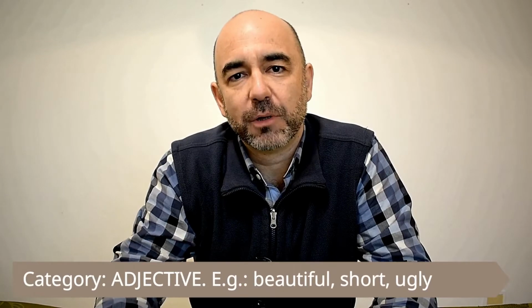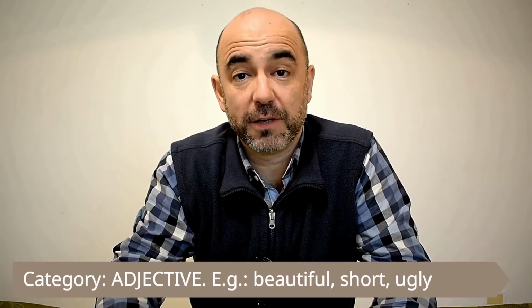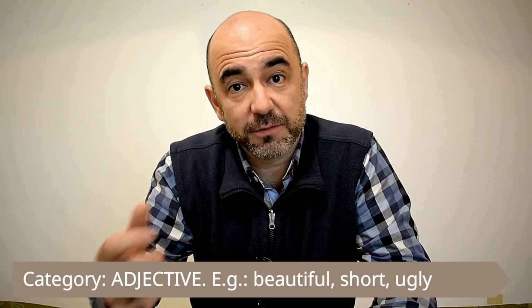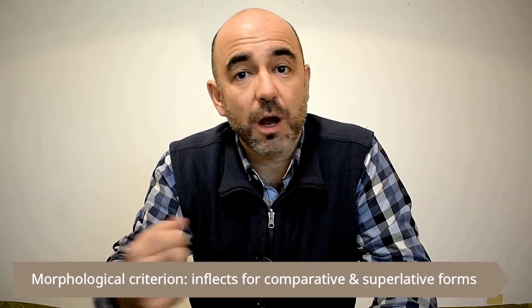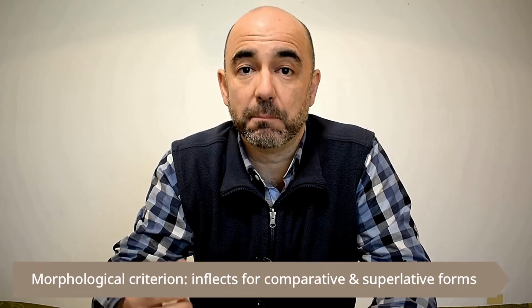Okay, what about the category adjective? The constituent that belongs to the category adjective will inflect for comparative and superlative forms such as -er or -est. We can say big, bigger, tall, taller, or hot, hotter. So adjectives inflect for comparative and superlative forms. There is a morphological criterion.